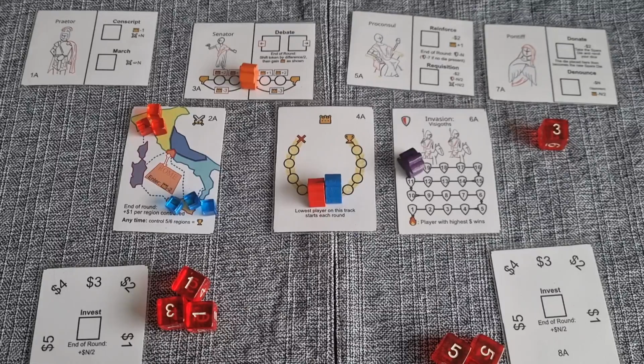Hey everyone, I'm Luke, a game designer from New Zealand, and today I'll be showing you how to play Fall of the Republic, a two-player competitive dice placement game that plays in about 15 minutes.